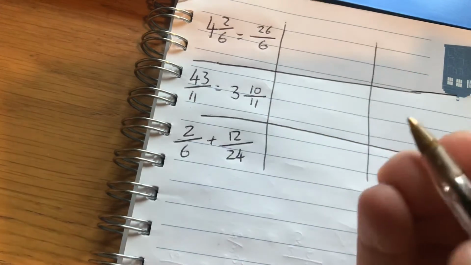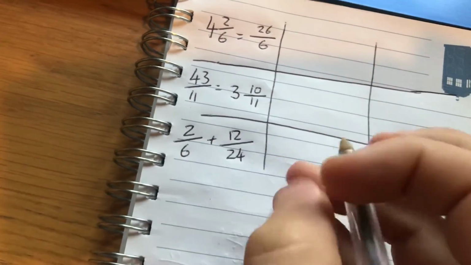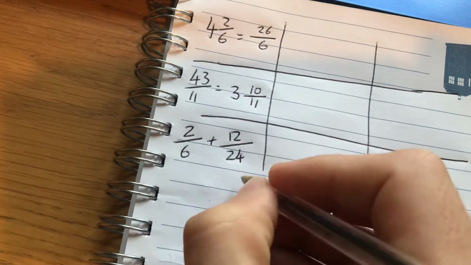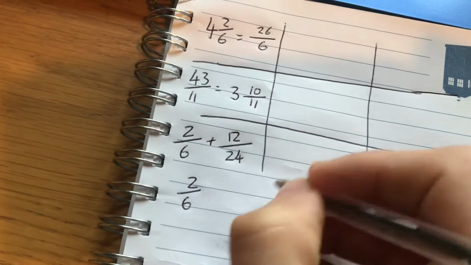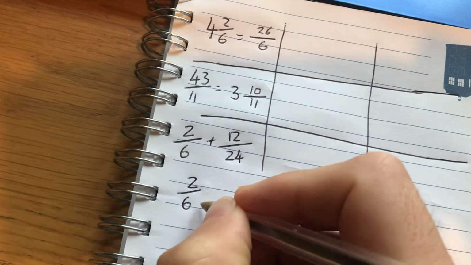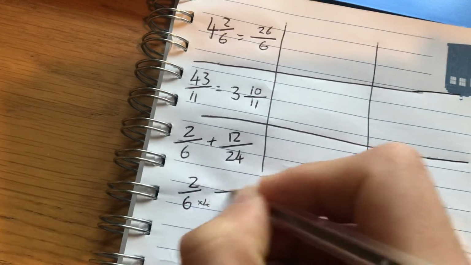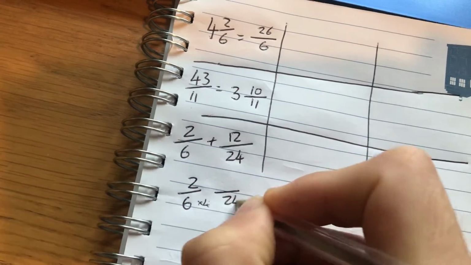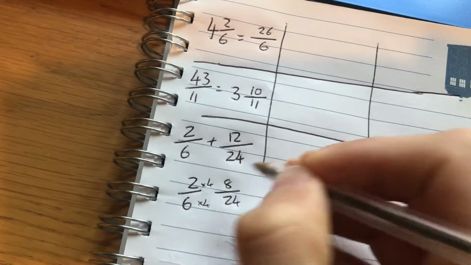It really doesn't matter, guys, what you do. It's just when you look at it, which one do you feel more comfortable doing? So I'm going to keep this one and change this one into 24ths. To get to 24, you multiply by 4, don't you? So 6 times 4 is 24. So multiply the top by 4, which is 8.